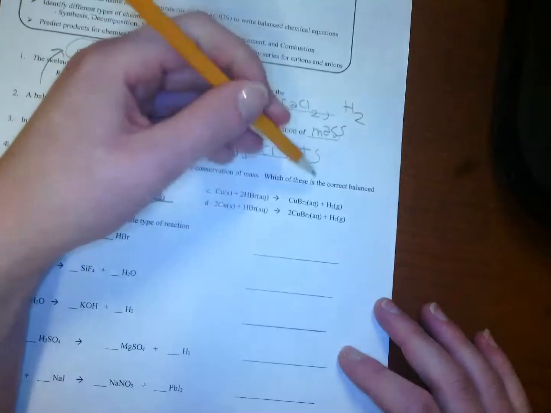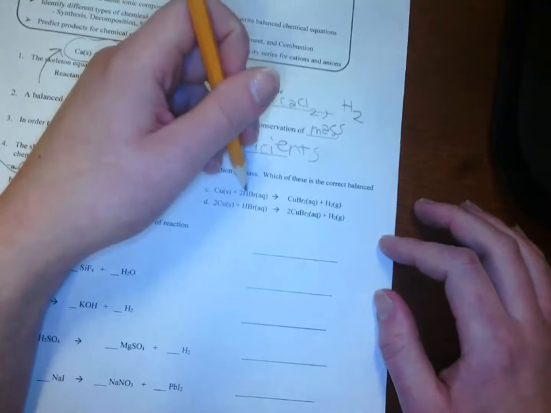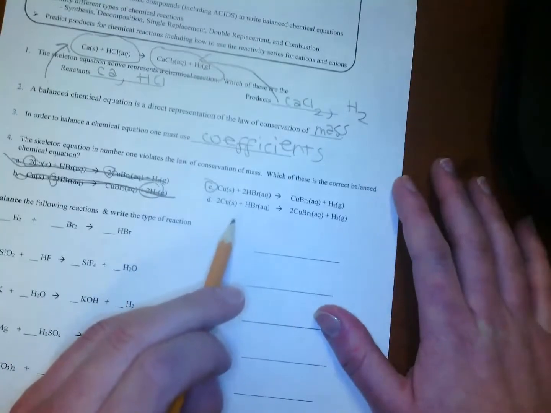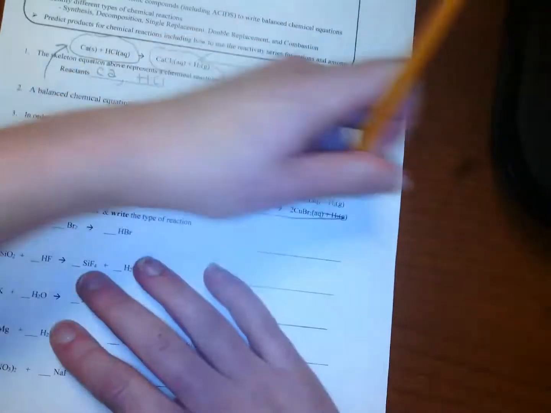So choice B, let's see, on this one I can see that my hydrogens are not the same. On the left I have 2, on the right I have 4, so that one's out. And on the next one I can take a look. I have 1 copper on the left, 1 on the right. I have 2 hydrogens on the left, 2 on the right, and 2 bromines on the left and the right, so this one's balanced. And I'm just going to look at D just to be sure. Let's see. And here my bromines are wrong. So, it's going to be that one.